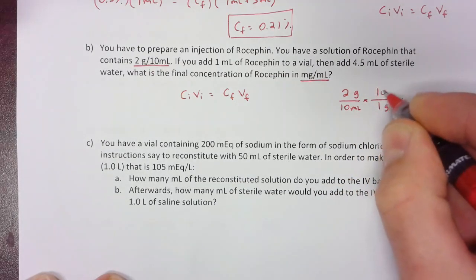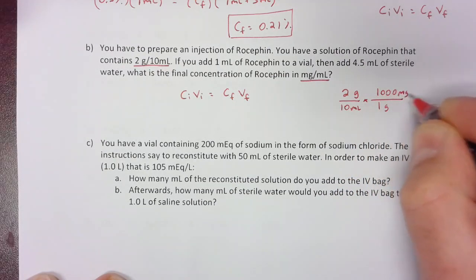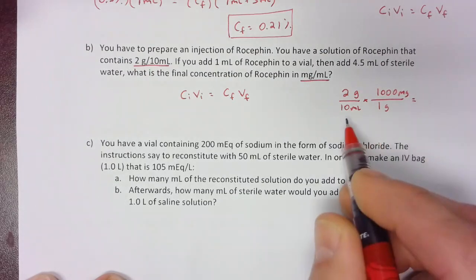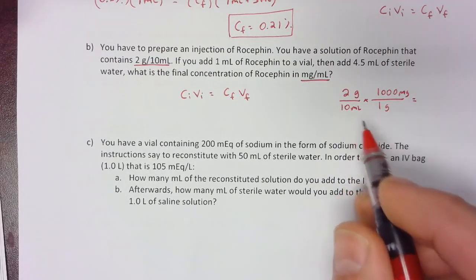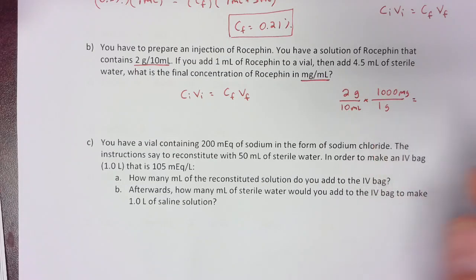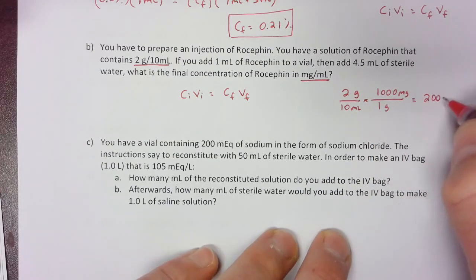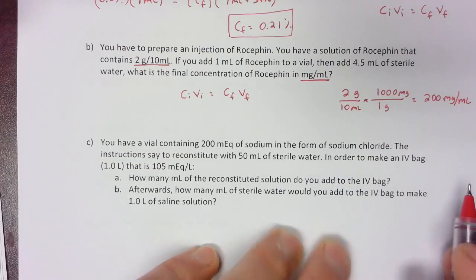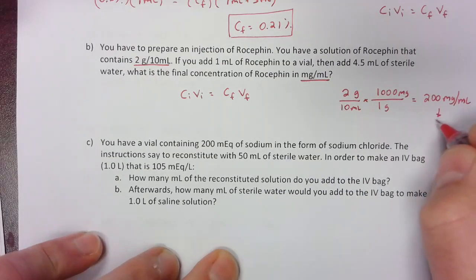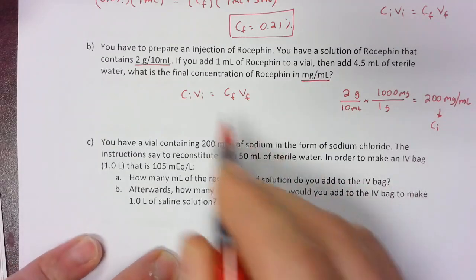1 gram is 1,000 milligrams. So when I do this math, I end up with 200 milligrams per milliliter. Okay, so that's my initial concentration.